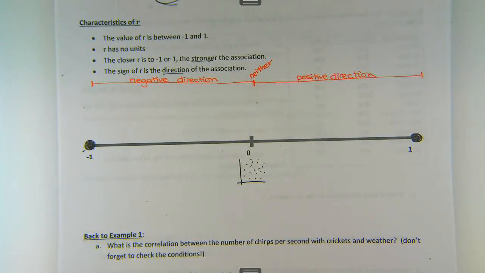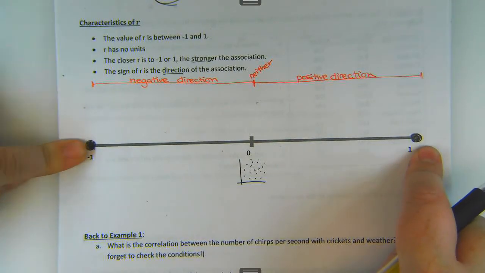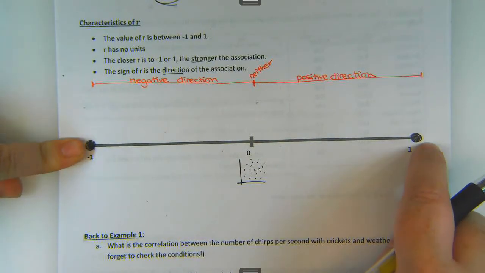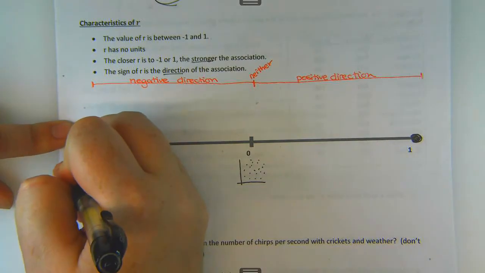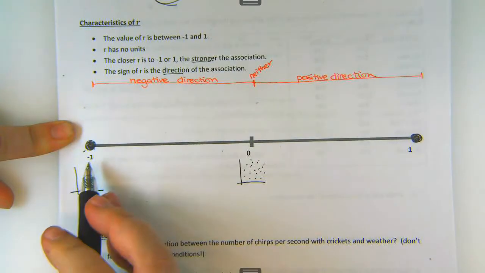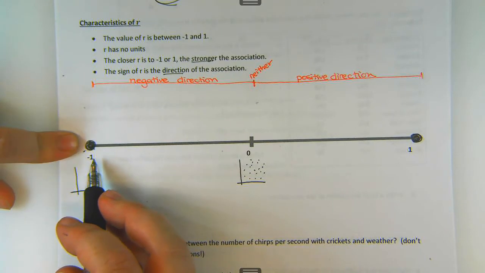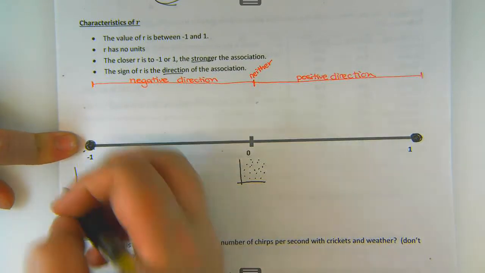Then, in terms of strength, so r equals -1 and r equals +1, this is where we have the strongest strength. Meaning at -1, if we had r equals -1 as a scatter plot, this is going to be perfectly linear. That if we drew a line, the line would go through every single data point.